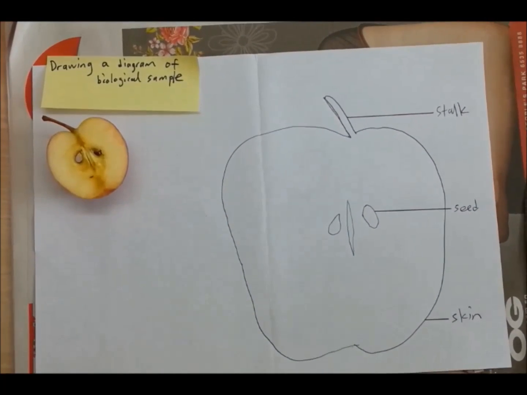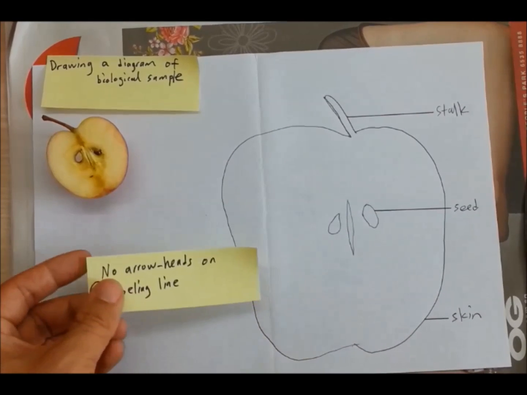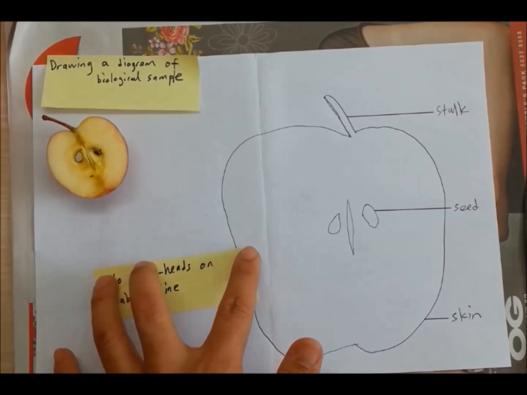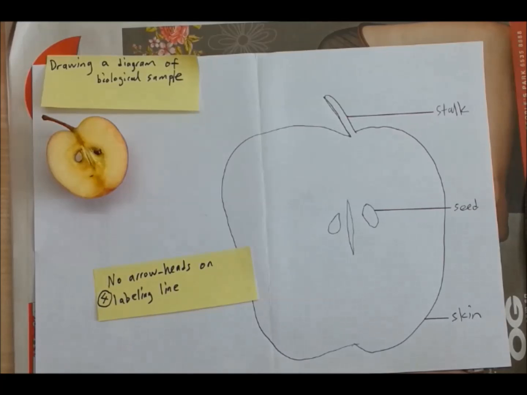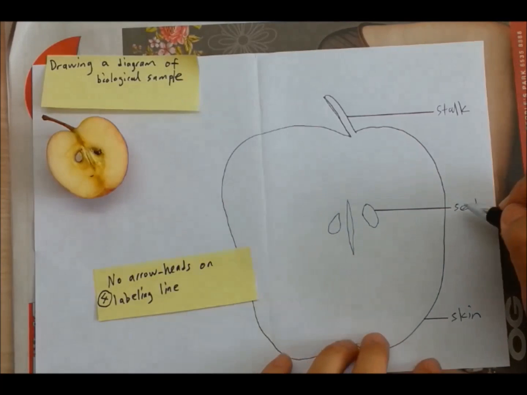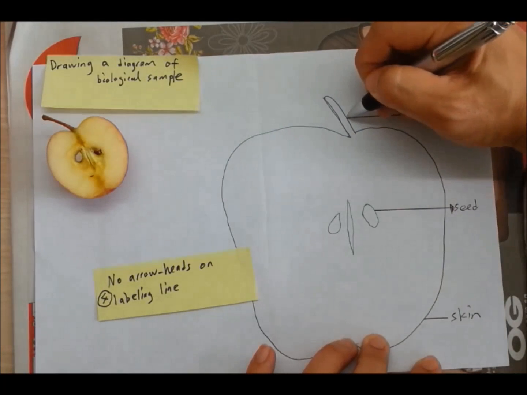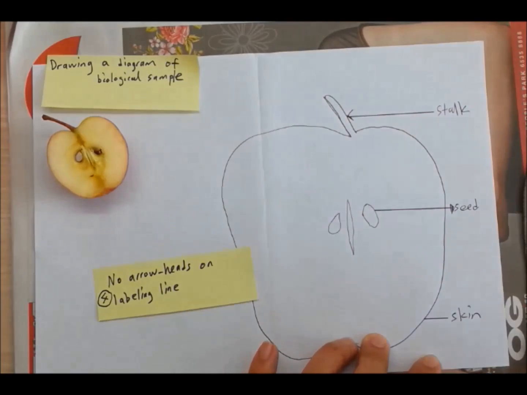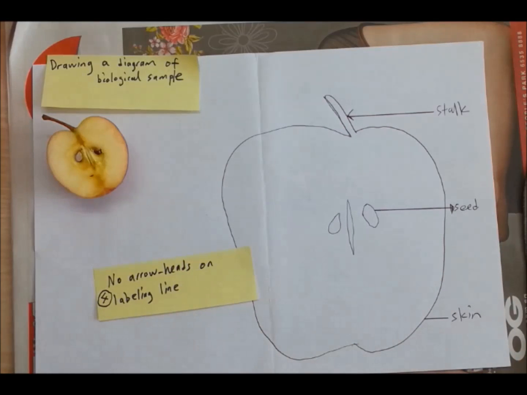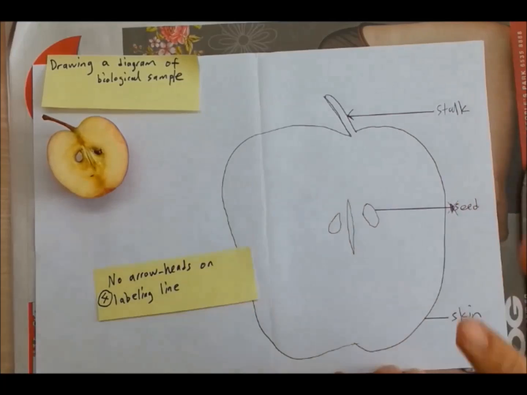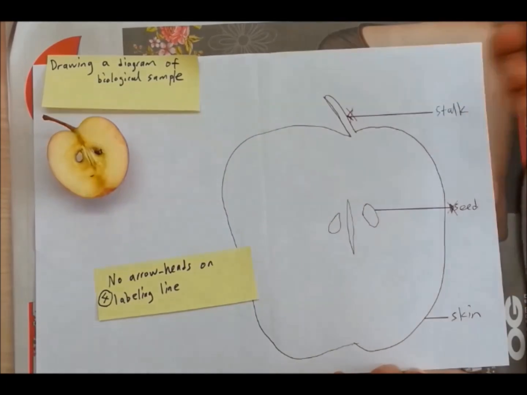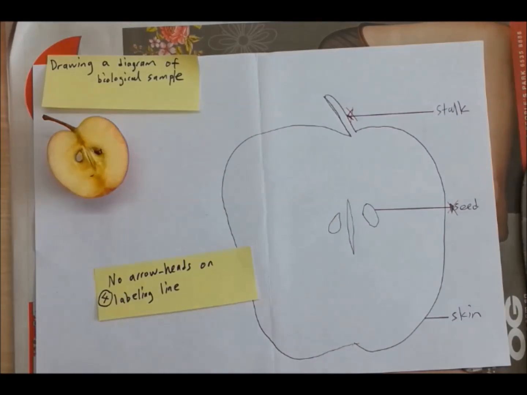Now let's talk about some common mistakes. Common mistake one made by students is that they tend to use arrowheads on their labeling lines. For example, they like to do this or this. So do not use arrowheads for your labeling lines. So this one, let's put a cross here, no good. This one, no good. Otherwise, this is a good diagram, but obviously the diagram is not complete.